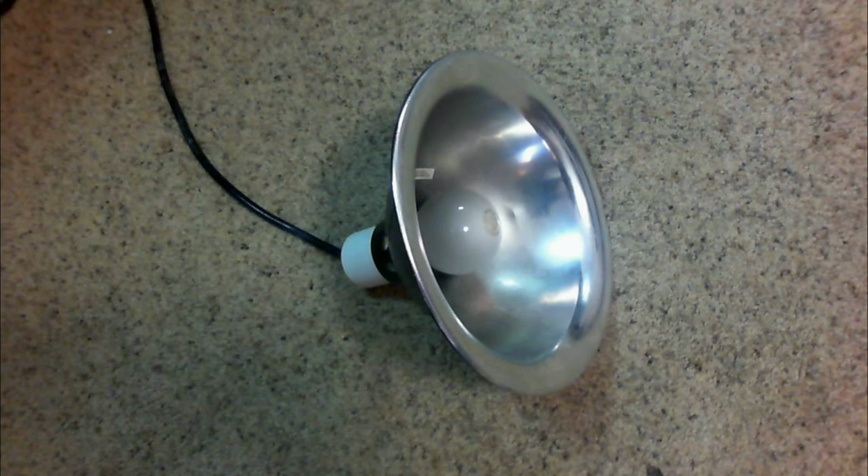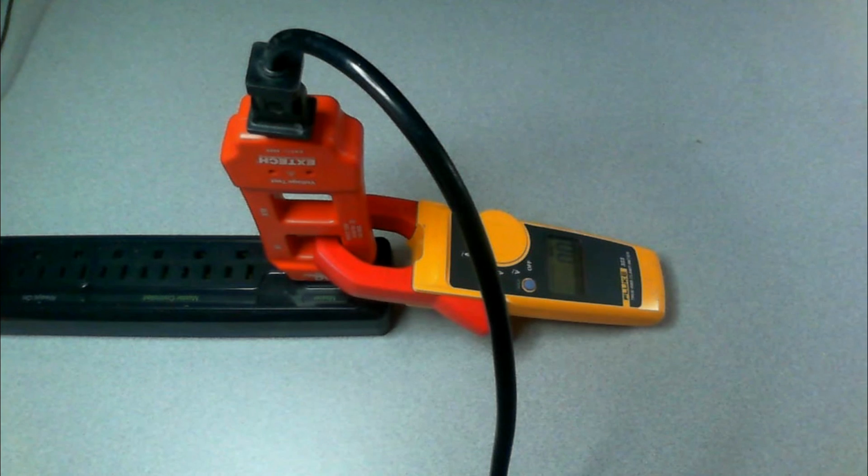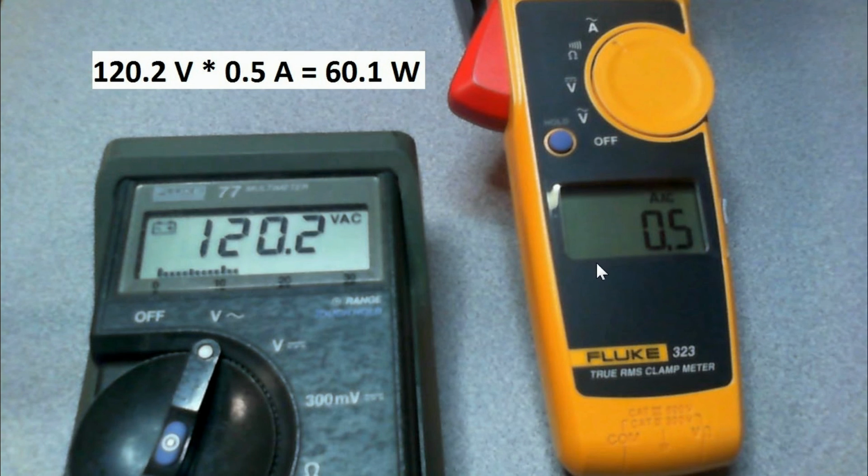So let's go ahead and measure a 60-watt light bulb's power consumption. We're taking the 60-watt light bulb's cord and plugging it into this fixture that allows us to measure the current and voltage. So we take our 120.2 volts AC, multiply it by the 0.5 amps AC, and we get our 60 watts.